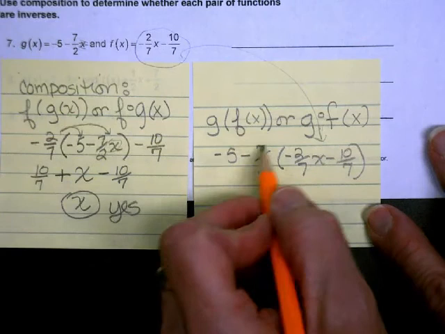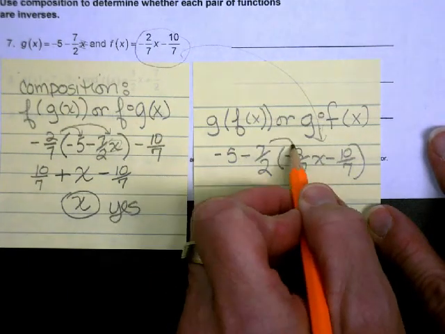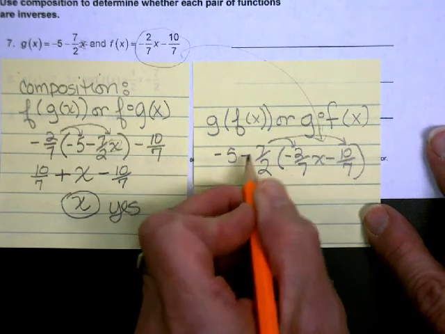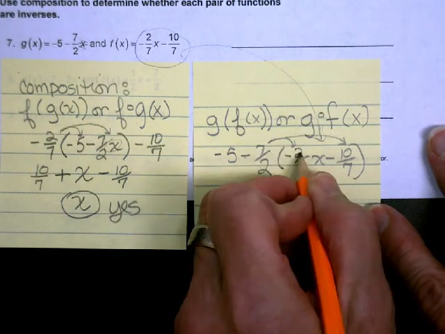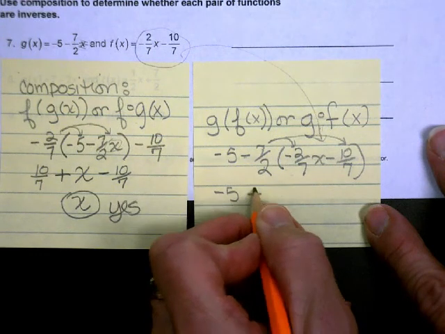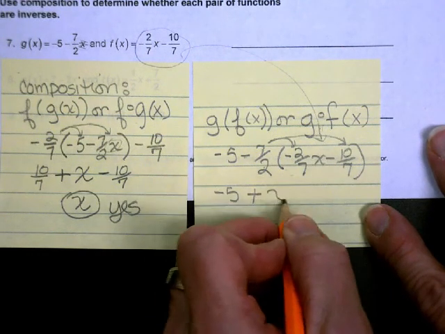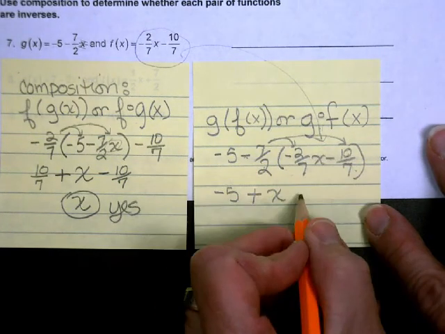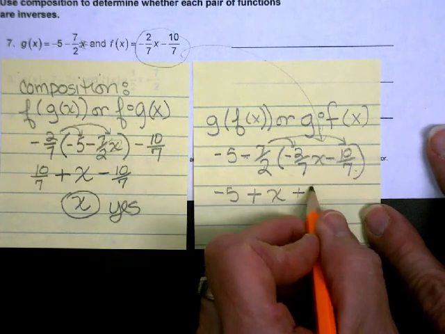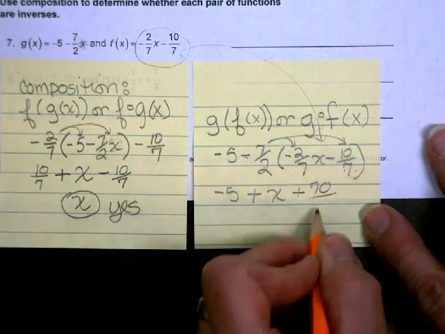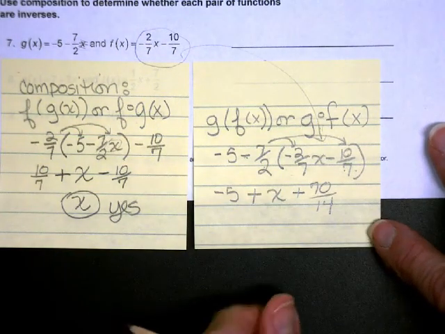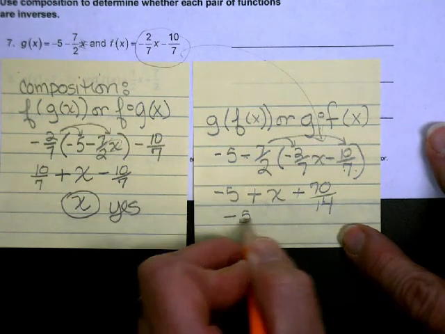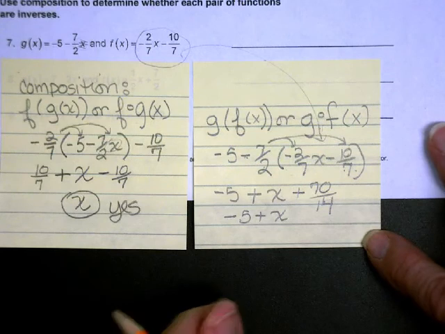Now we get to use our Algebra 1 skills. Can't combine like terms, so we distribute that. Negative always goes with the number. -7/2 to both terms inside. So -5 comes down. Negative times negative is positive. 14/14 is 1. So I have just a plus x. -7 times a -10/7 is a positive. 7 times 10 is 70, over 2 times 7 is 14. I didn't cancel, I can just reduce here. What's 70 divided by 14?